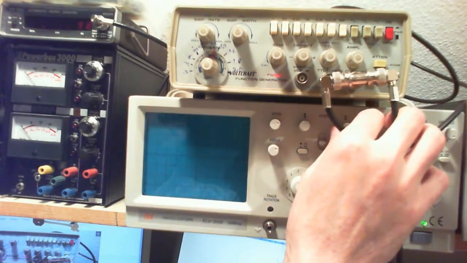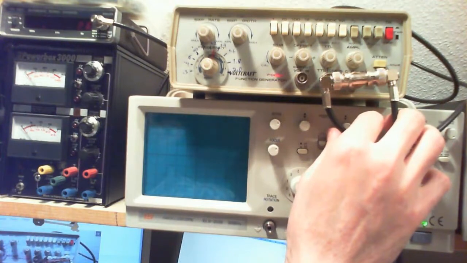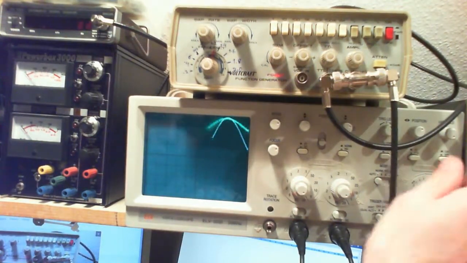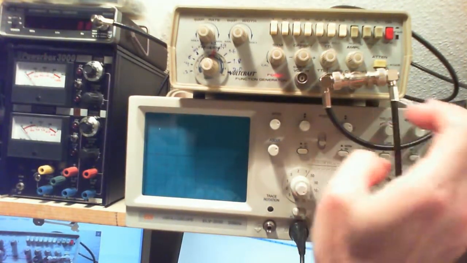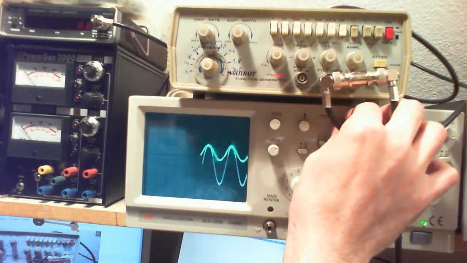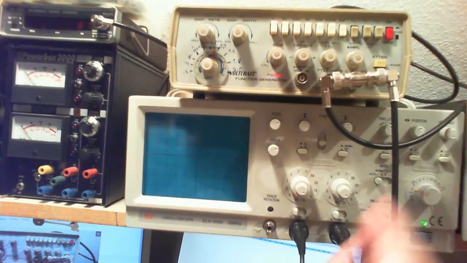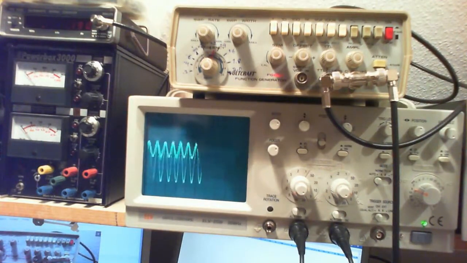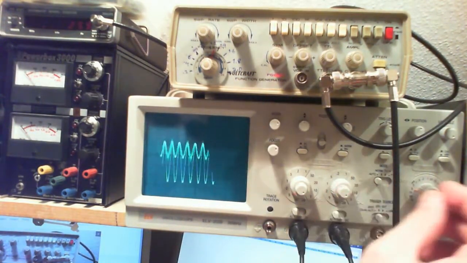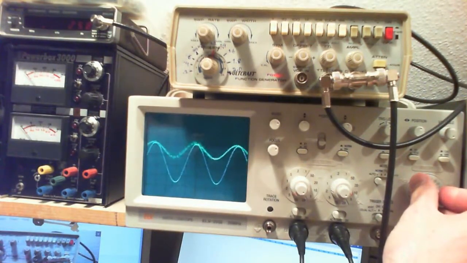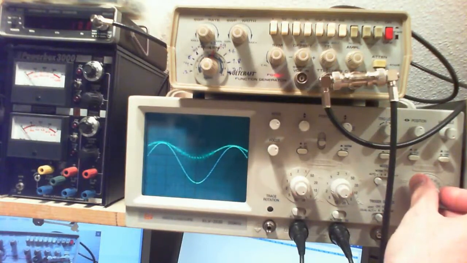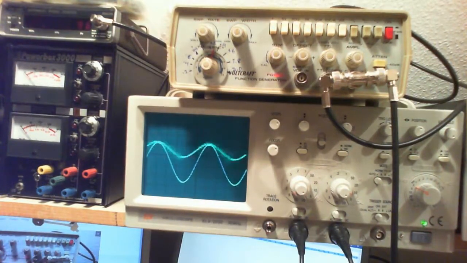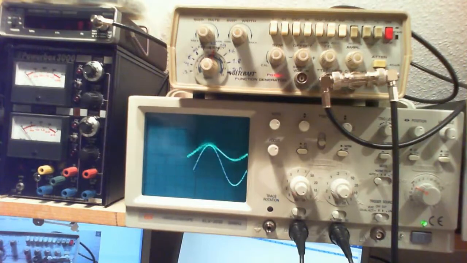If I multiply the frequency by a factor of 10 and bring everything down here, there is still no phase shift at 100 hertz, and the phase shift starts at 100 hertz or so.